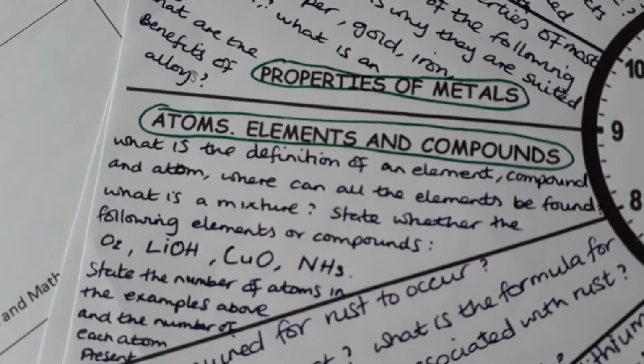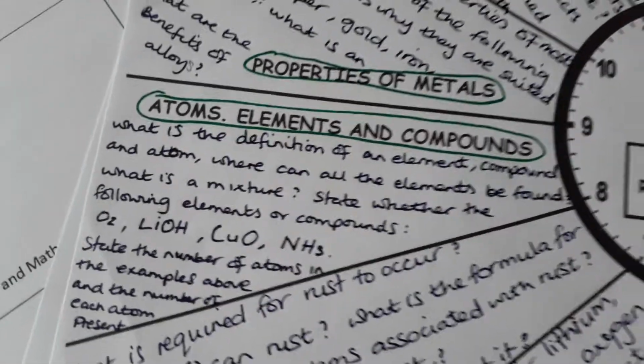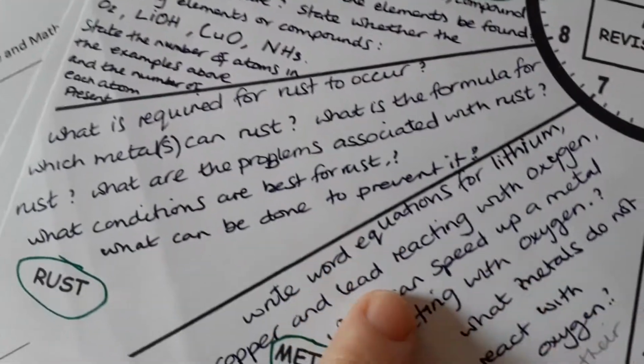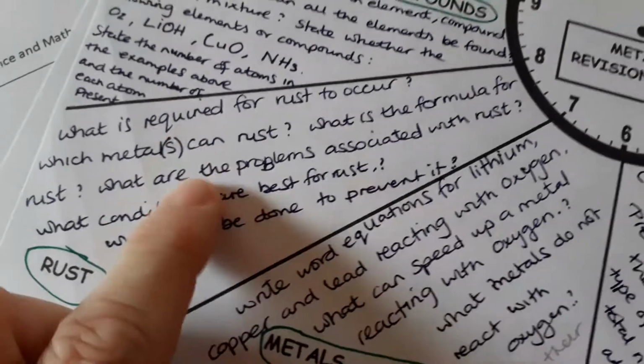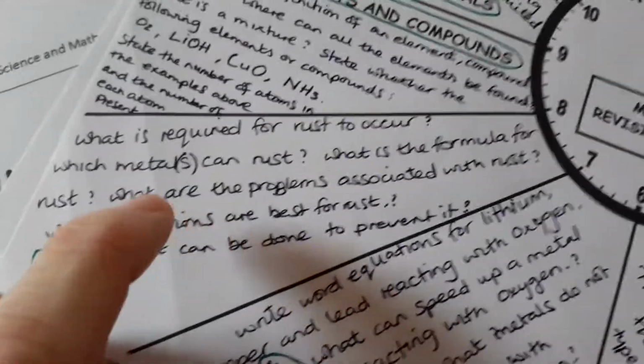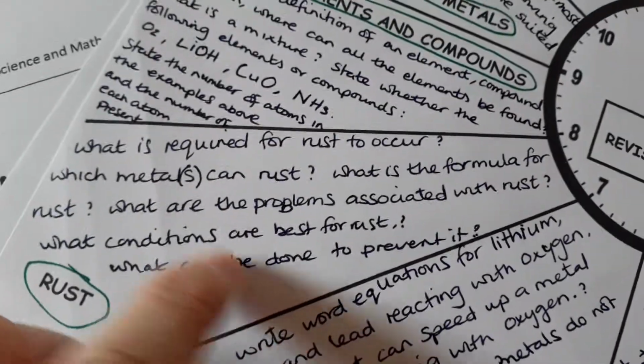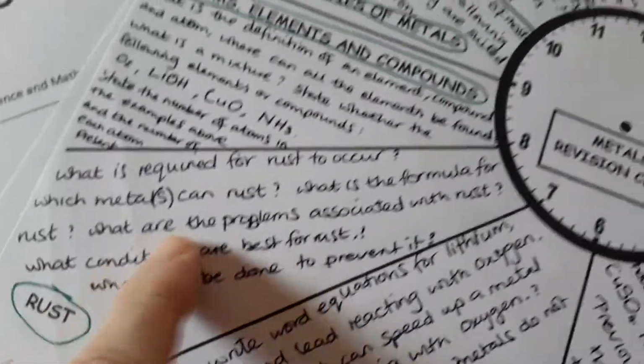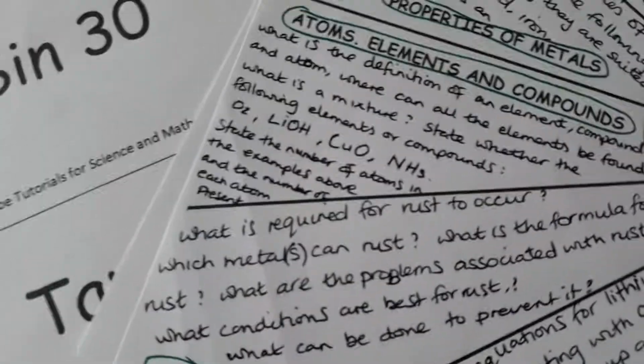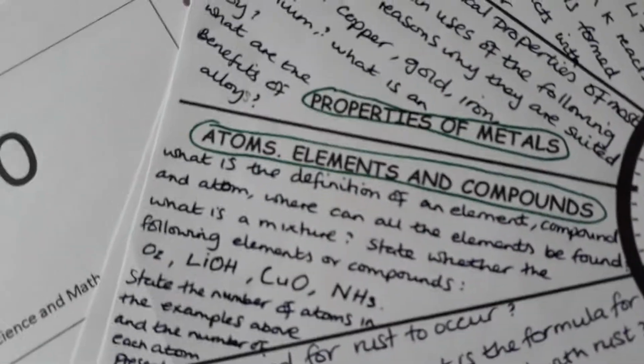This one's atoms, elements and compounds. For the rust experiment, you can go over a week and see which one rusts and ask them to tell you which one they think is going to rust, and which ones are not going to rust, and why. Moving on.